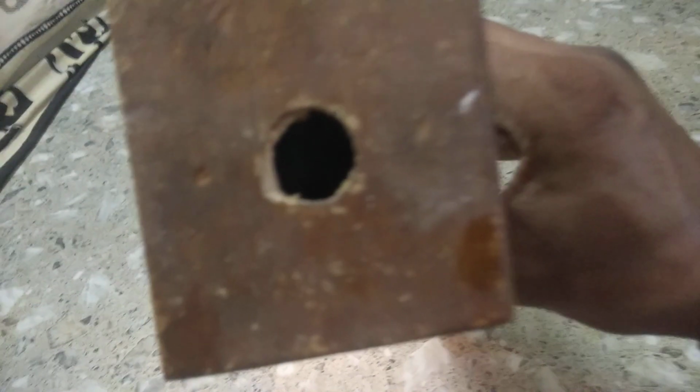Now see, through this hole we are getting an inverted image of the flame. You see, we are getting a clear inverted image of the flame.